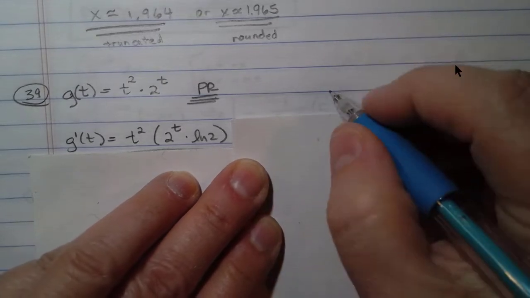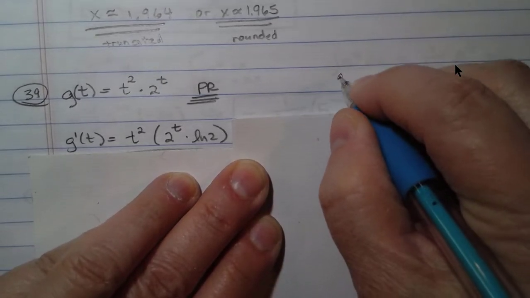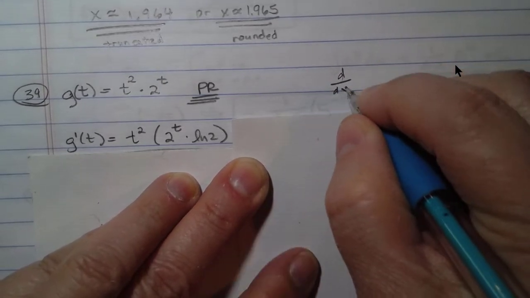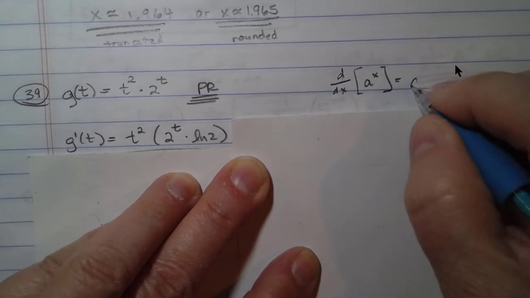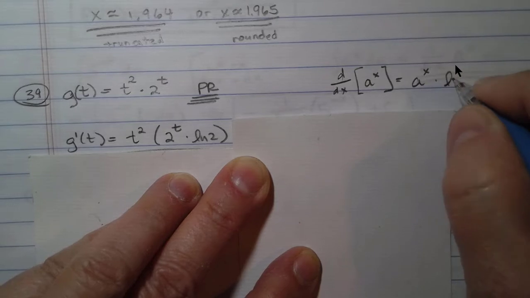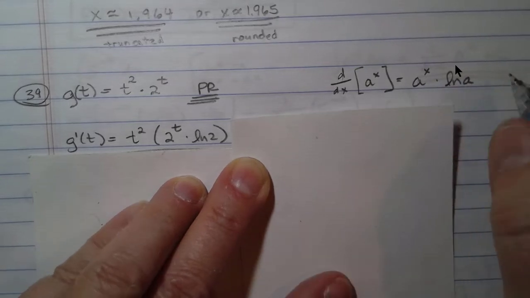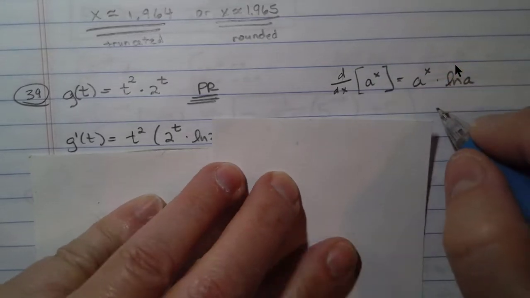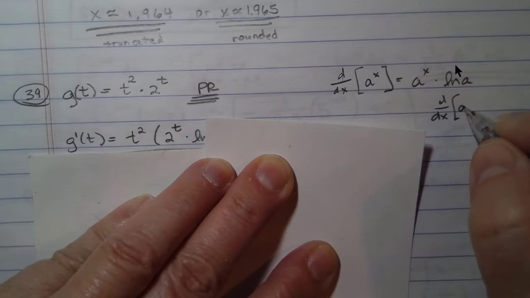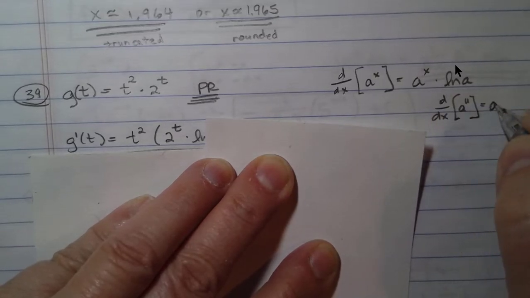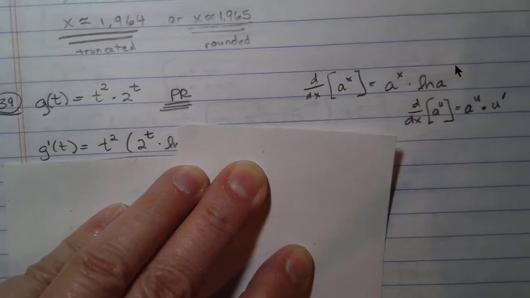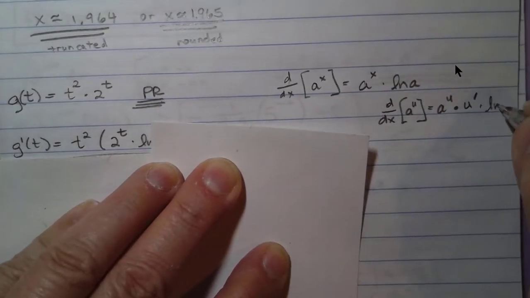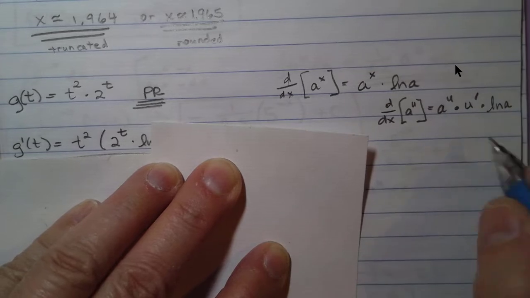Let us remember, the derivative of an exponential function is the exponential function times the natural log of the base. If that exponent is a u, it is still the exponential function times the derivative of the exponent times the natural log of the base.